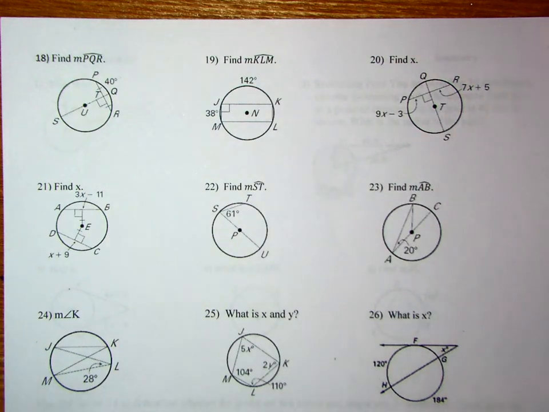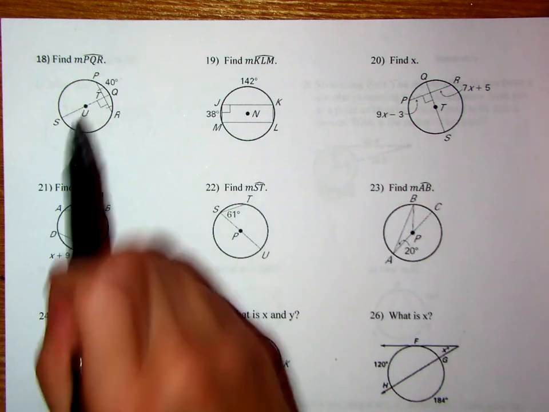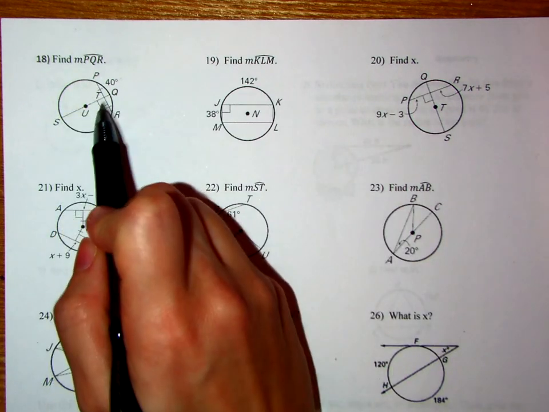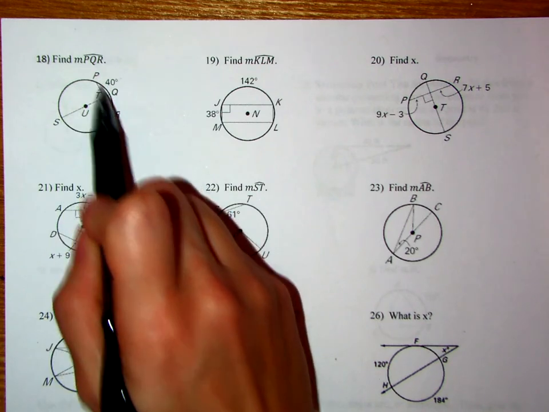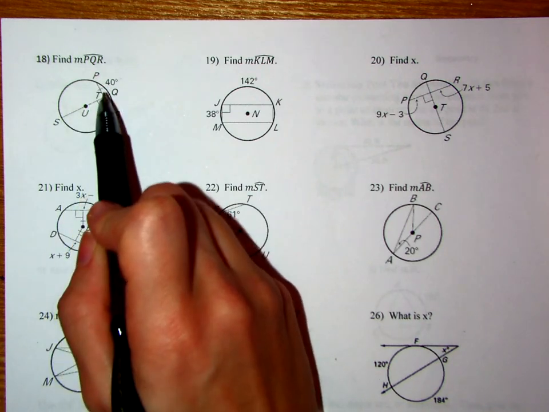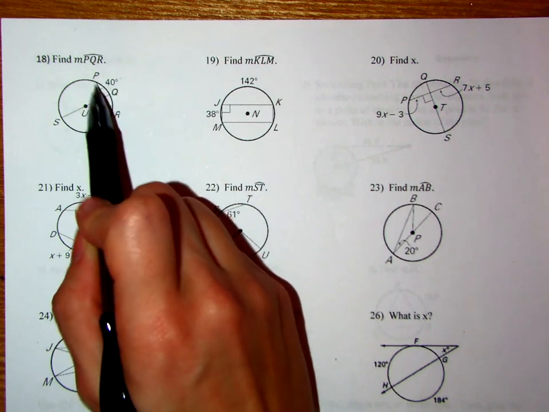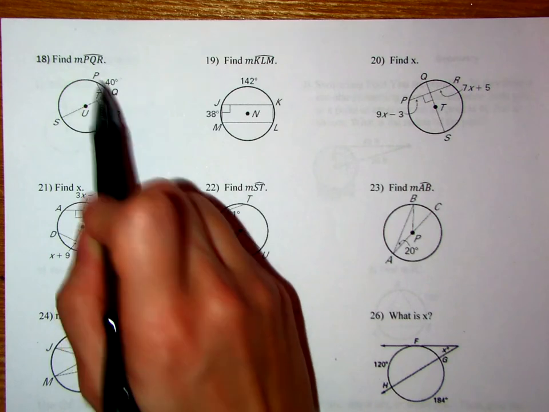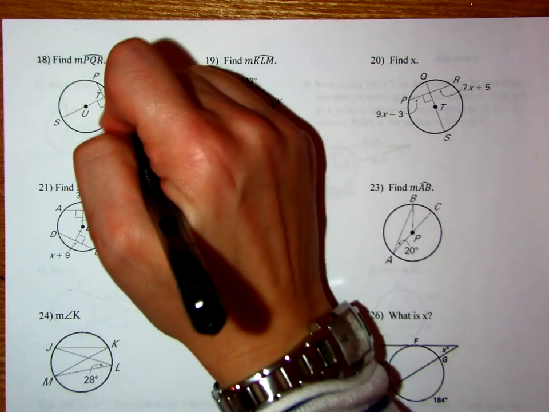This is numbers 18 through 20 on the study guide. So what we're looking at here is I see a diameter and a perpendicular. We learned that if we have a diameter that is perpendicular to a chord, it not only bisects the chord, making two congruent parts, but it also bisects the arc. So if this is 40 degrees, then this is 40 degrees.